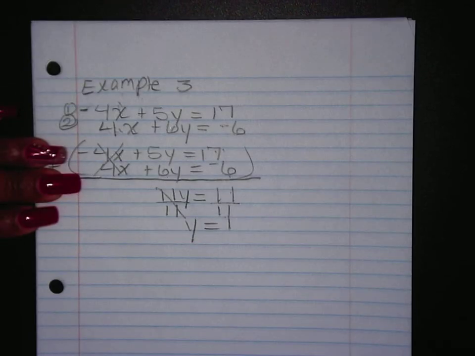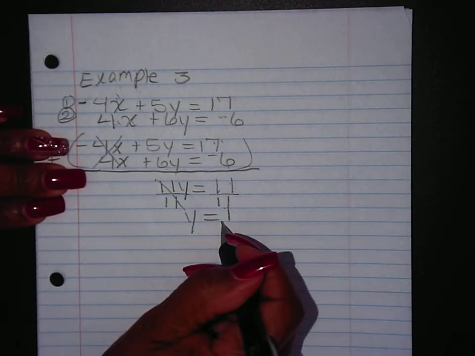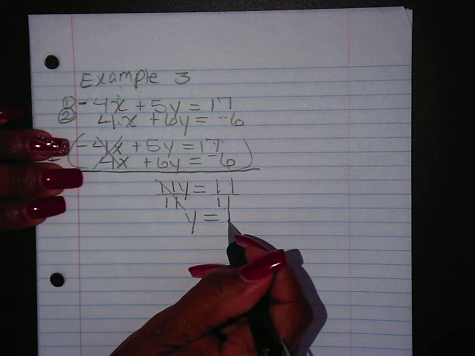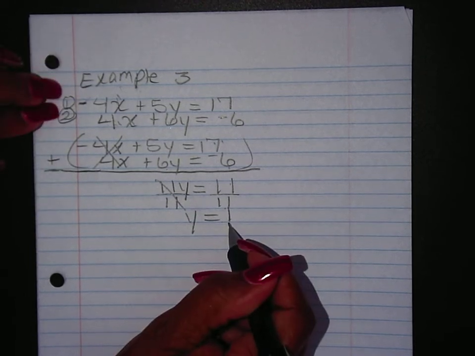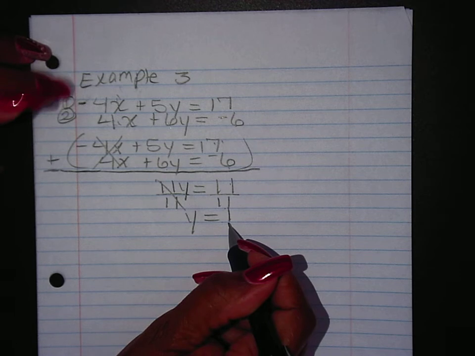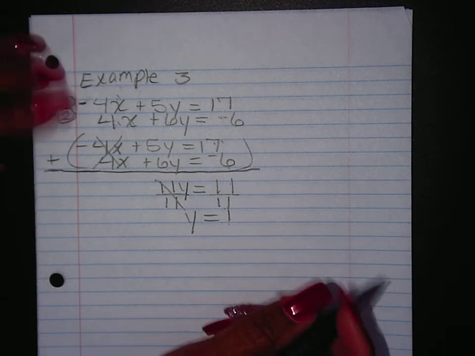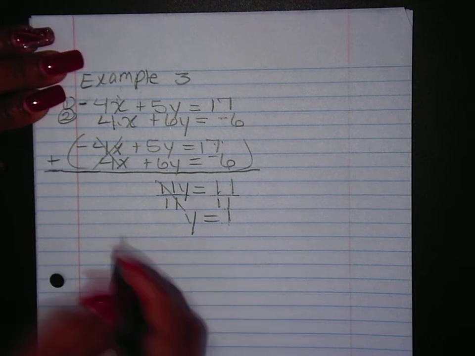So back to example 3. So we solved for y, we found the value was 1. So I'm going to take this 1 for y, and I'm going to substitute in either the number 1 equation or the second equation. It doesn't matter. Okay, so I'm going to choose the first equation.